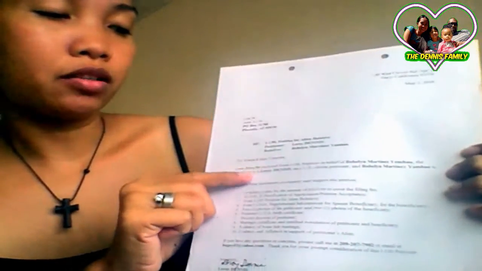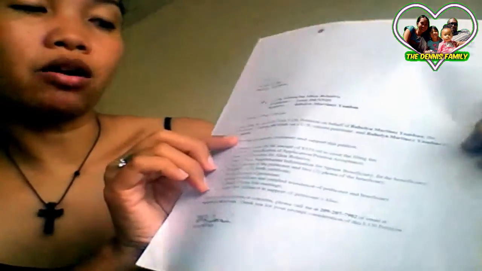So, to whom it may concern, I am filing the enclosed Form I-130 petition on behalf of Roblin Martinez Yambao, the beneficiary. You put the name of the petitioner here, and then I am a U.S. citizen petitioner, and Roblin is my spouse. So the following documents accompany and support this petition.